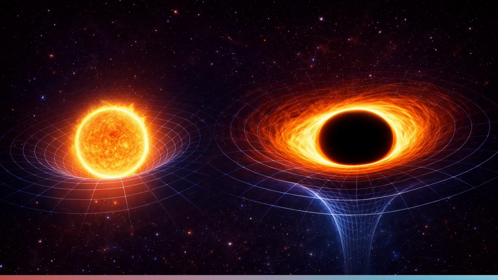In this image, we compare how mass affects the curvature of spacetime. On the left, the sun creates a gentle curve in space, which is what keeps our planets in orbit. On the right, the black hole produces an extreme curvature, forming a deep gravitational well. The greater the mass and the more compact the object, the stronger this curvature becomes. In the case of a black hole, the curvature is so severe that everything is pulled inward, and nothing can escape once it crosses the event horizon.